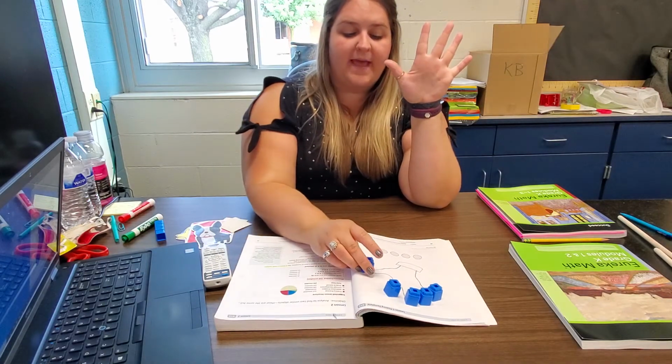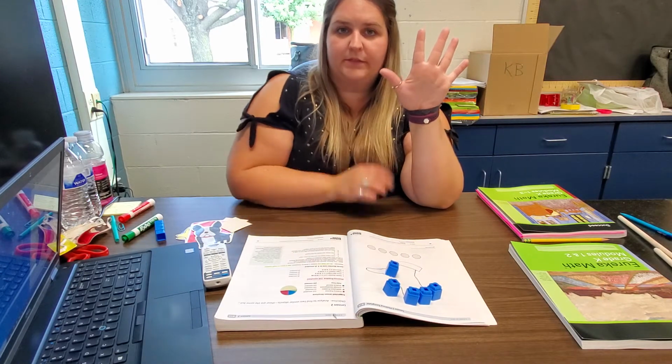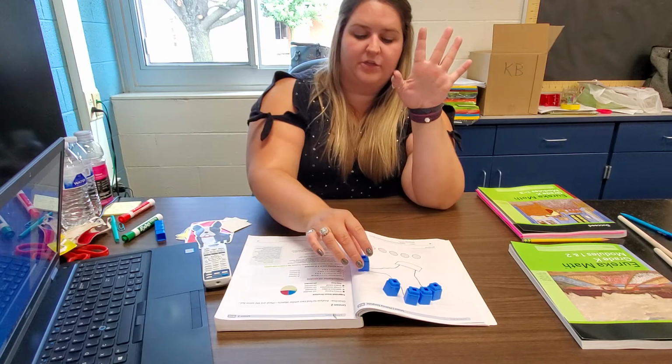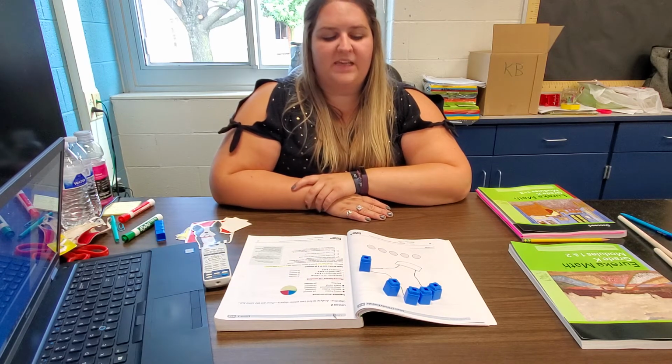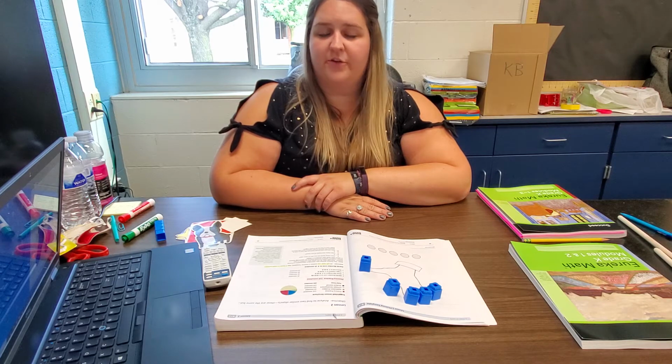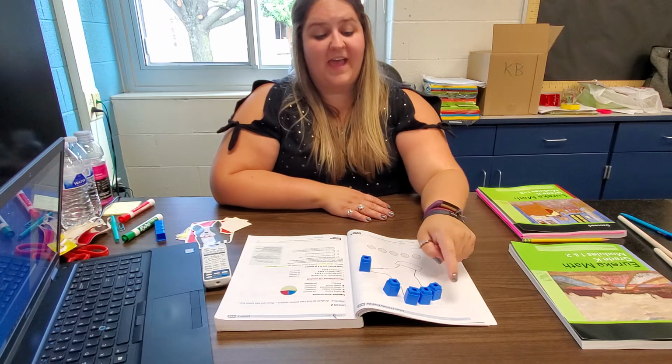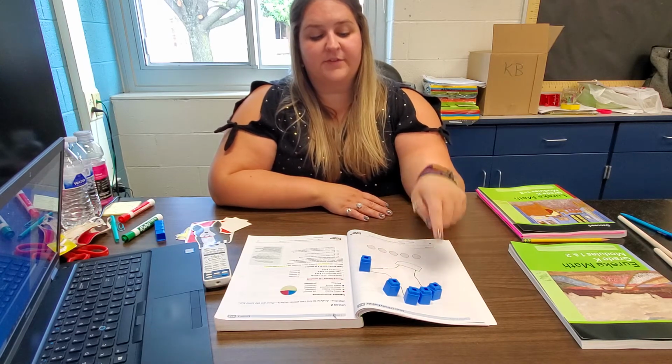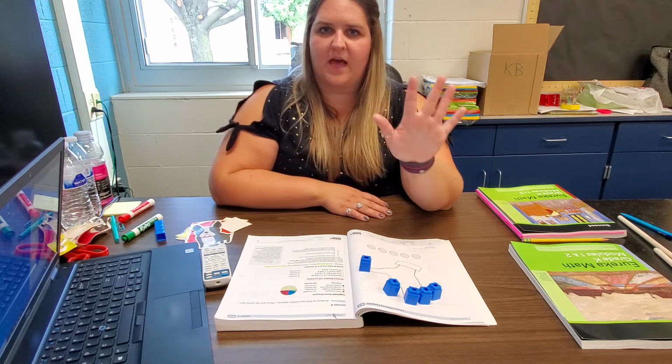Put your last cube on your hand. You should be putting it on your thumb now. How many cubes do you have on your mat now? 5. And now our whole hand is covered because there's 5 fingers and 5 cubes on our mat.